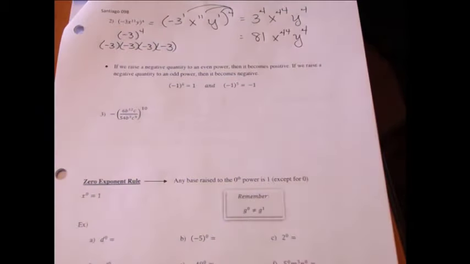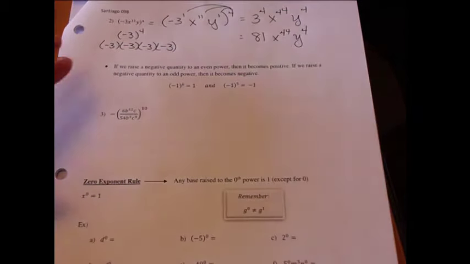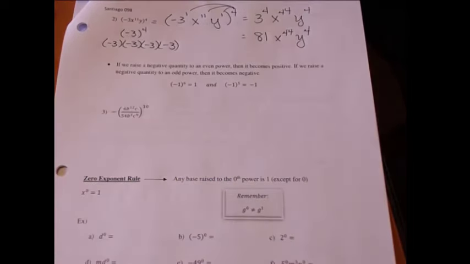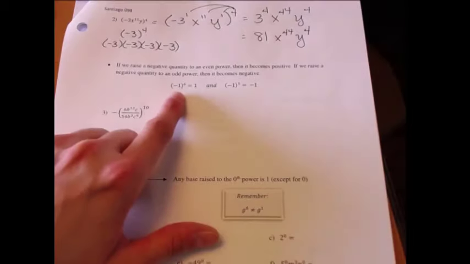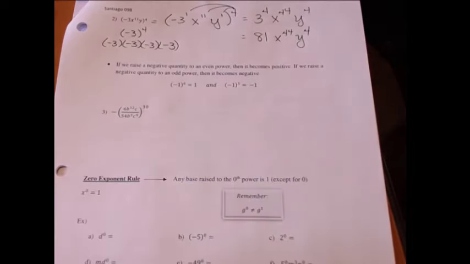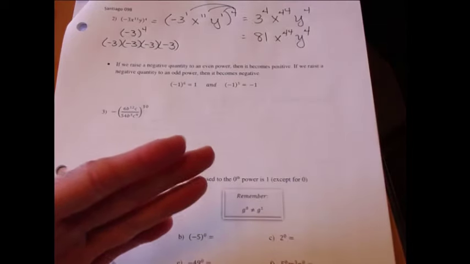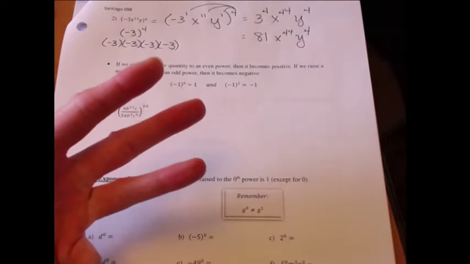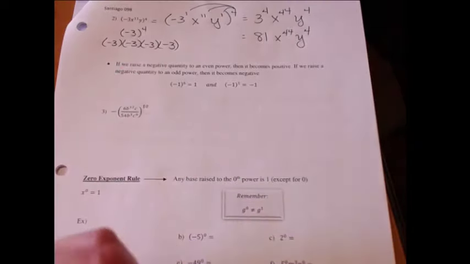Based on what we discovered here for number 2, I put this note in your guided notes that says if we raise a negative quantity to an even power, then it becomes positive. If we raise a negative quantity to an odd power, then it becomes negative. So here you have the example, negative 1 to the 6th power is equal to 1. Well, that's true, because negative 1 times a negative 1 times a negative 1 times a negative 1, and so on and so forth, when you combine those, it'll give you a positive 1.